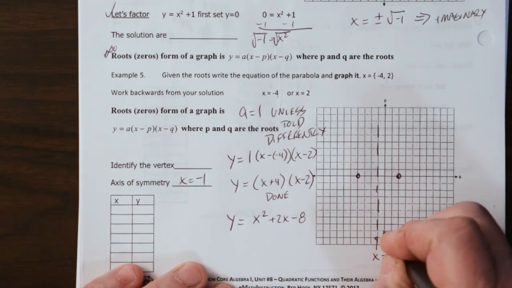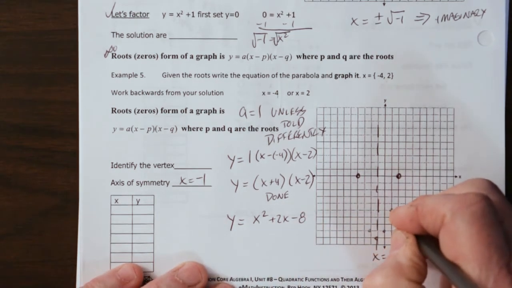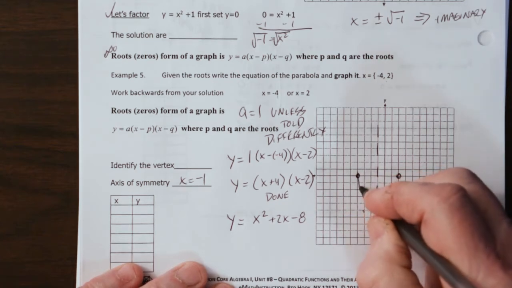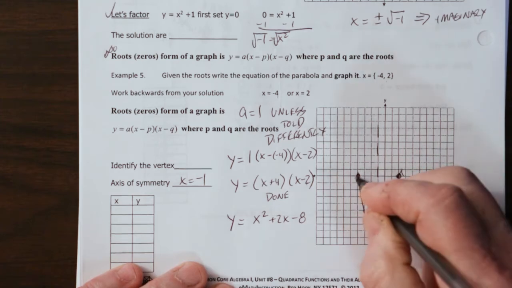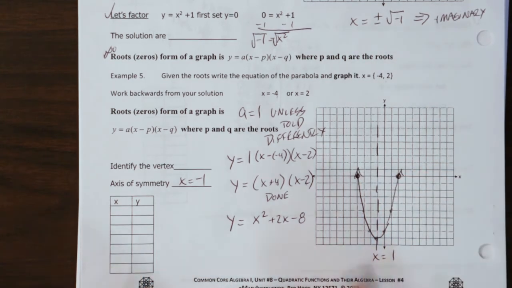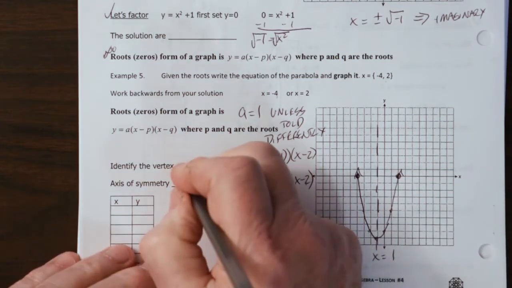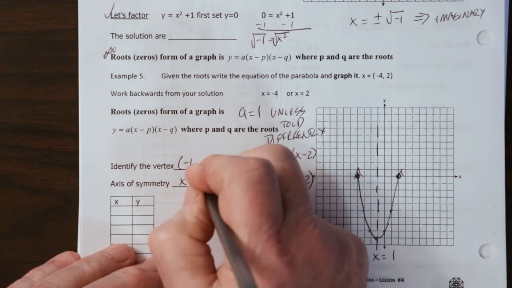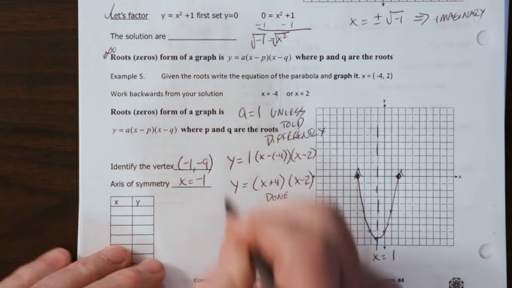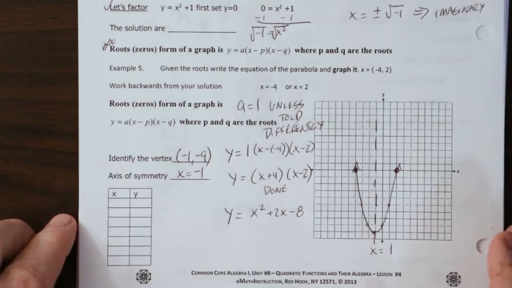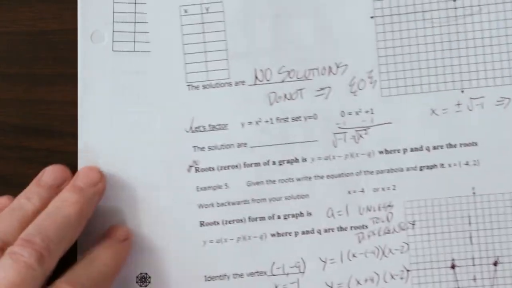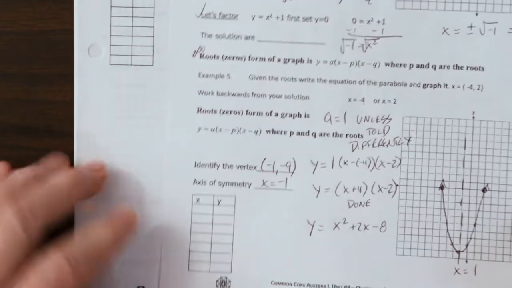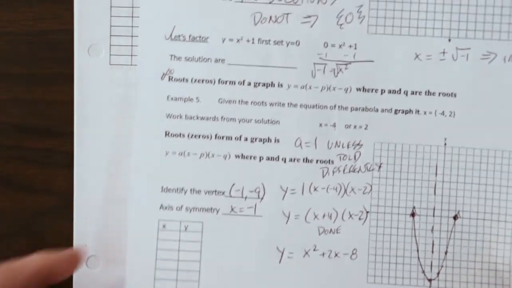And then I can fill in the rest of my parabola by putting it in the calculator. And bada bing, bada boom. And I could fill in the table and all that. My vertex is at (-1, -9). Okay. I think I want to do one more. Yeah, I didn't want to do this one, but I did it anyway, and that's okay.